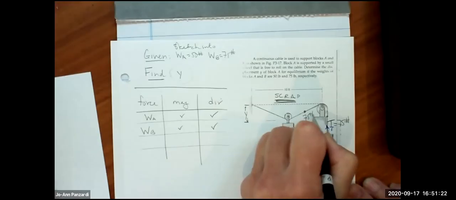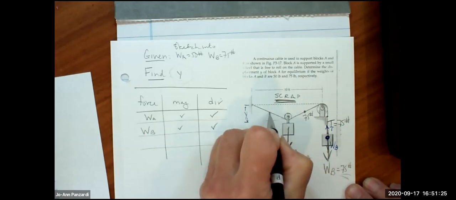Since it's one rope, isn't the tension the same? Yep, 75 pounds. And then it goes around this pulley. And what is it here? The same. 75 pounds.